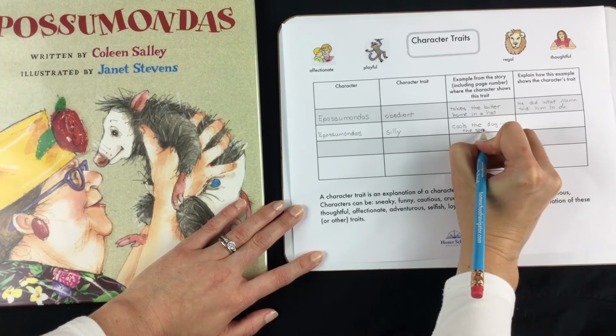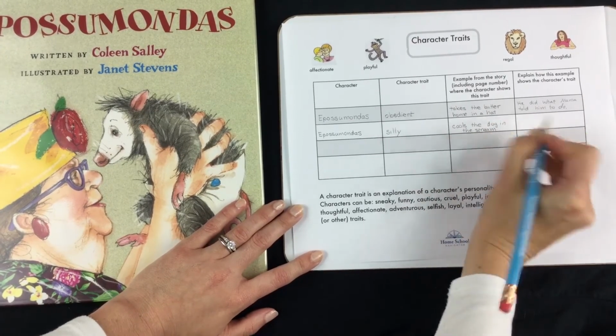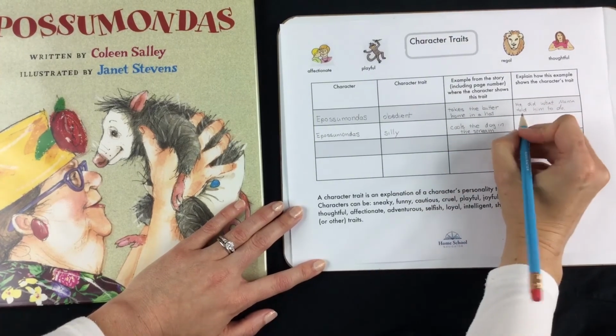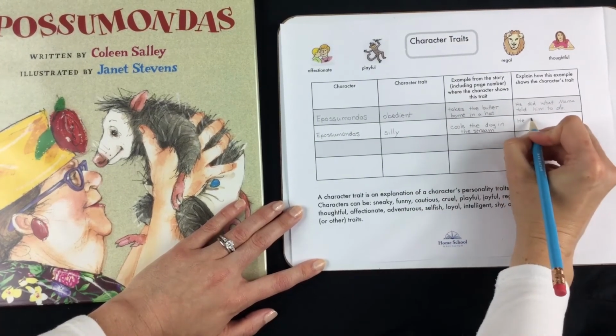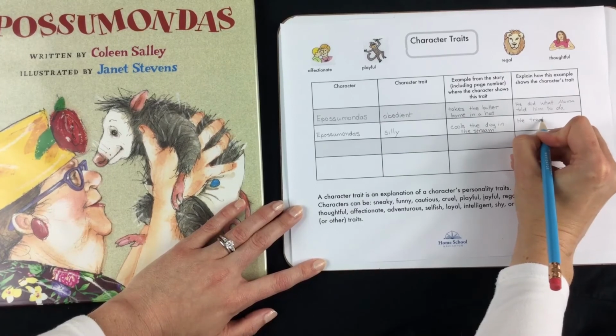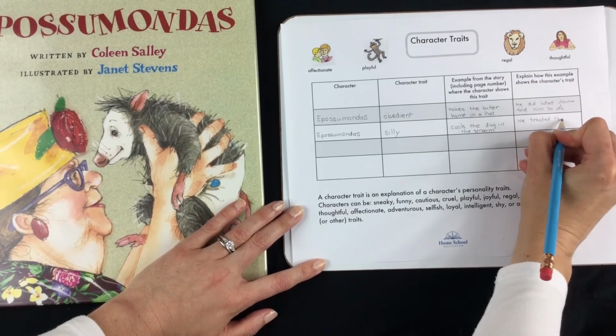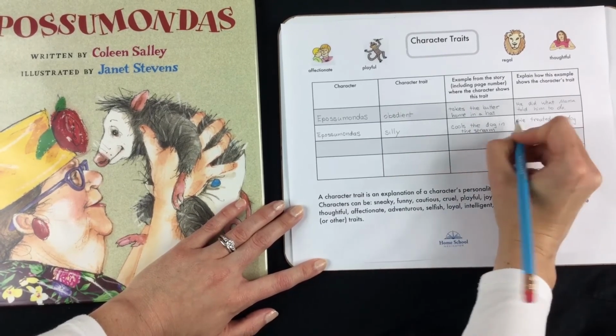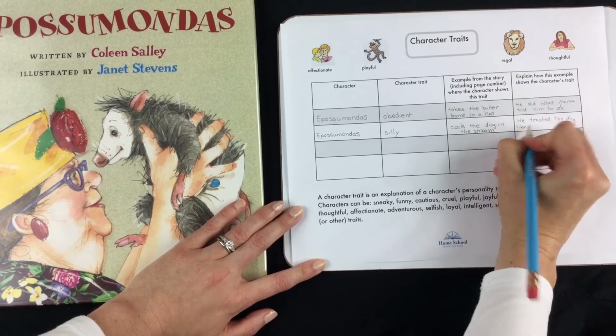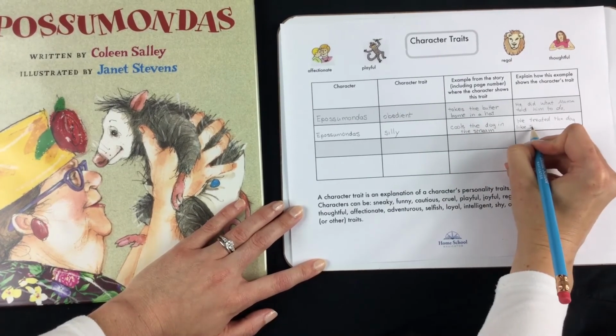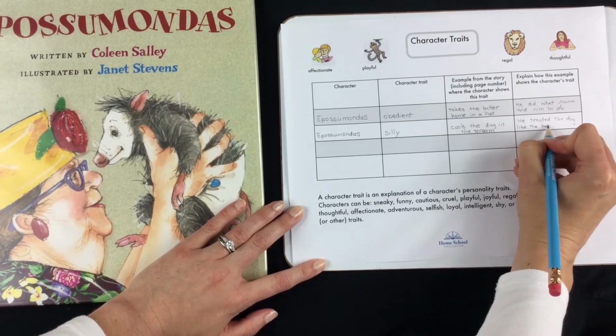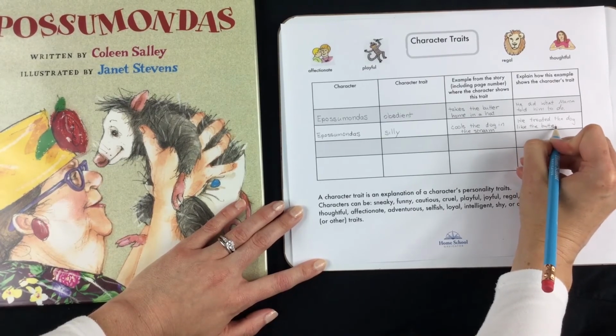And how that shows the character's trait: he treated the dog like the butter. He was supposed to do that with the butter, and he did it with the dog instead.